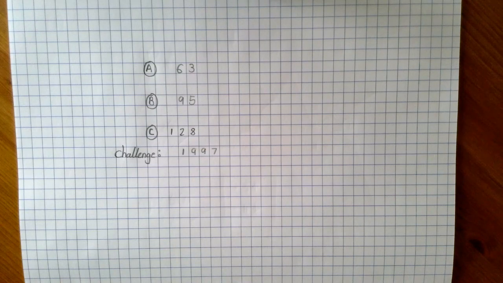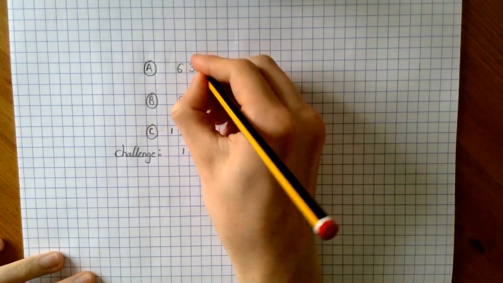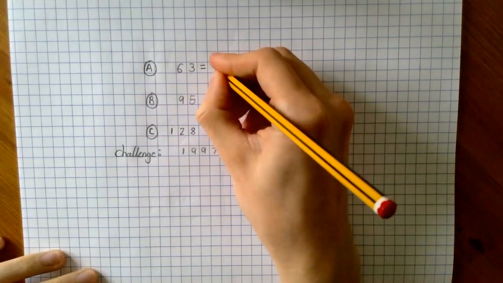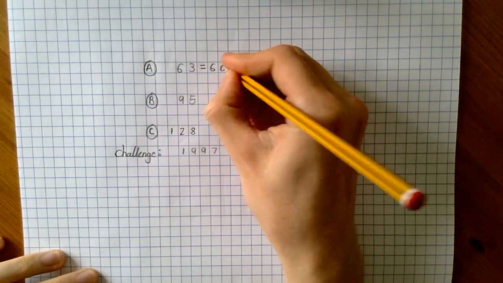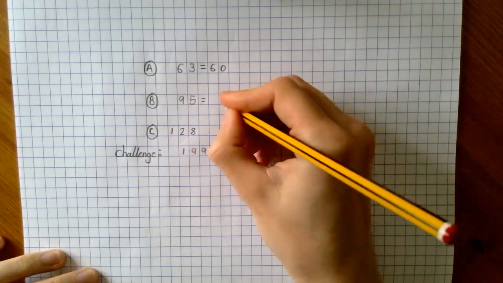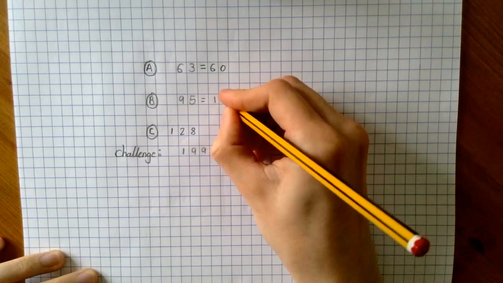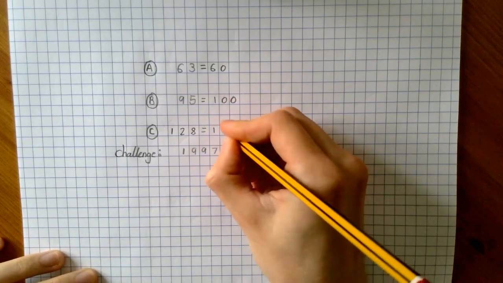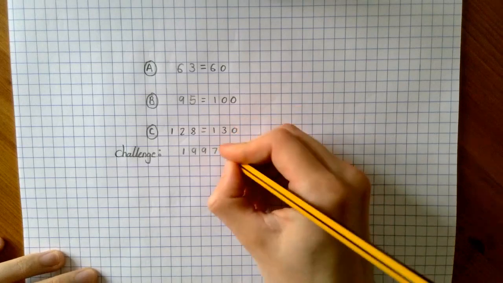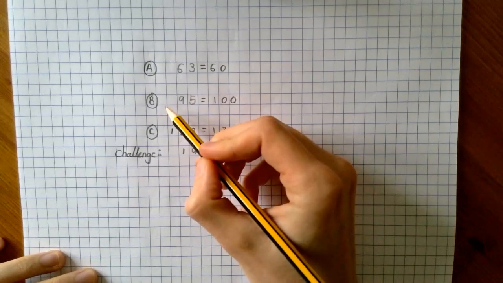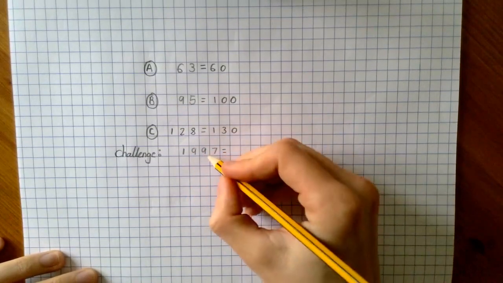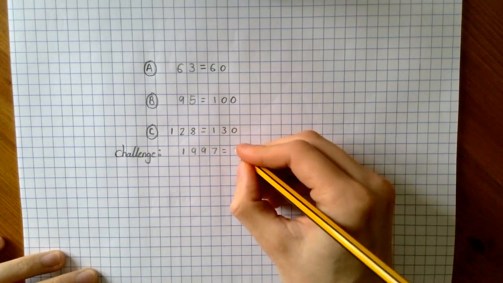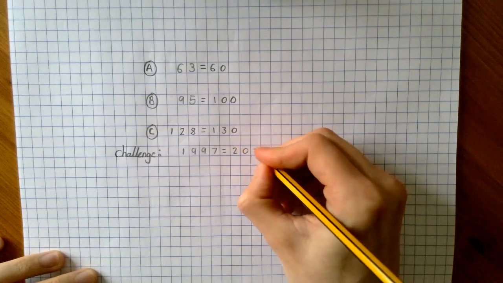Okay, hopefully you had enough time. I'm just going to put the correct answers. I've already modelled how to do the working out. You should have been patient and done so. So we should have had 60 was our nearest 10. Then we had 100. Bit tricky, that one. 130. And our challenge was quite similar to question B, in that it actually impacted on the tens, that then impacted on the hundreds, that then impacted on the thousands. So our answer should have been 2,000.